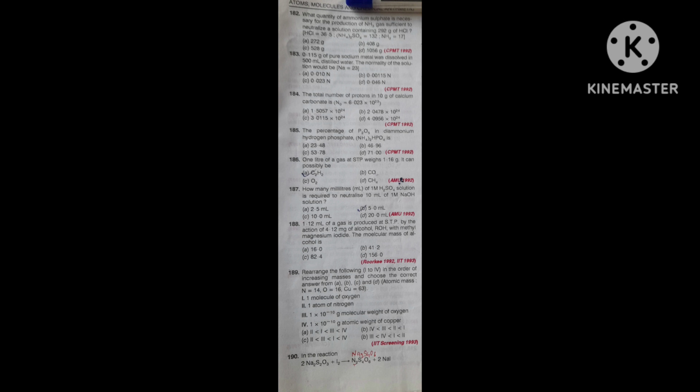Then 127 will be for 1M. The value for 127 gram I2 is the equivalent weight. 254 gram I2 requires 2M Na2S2O3.